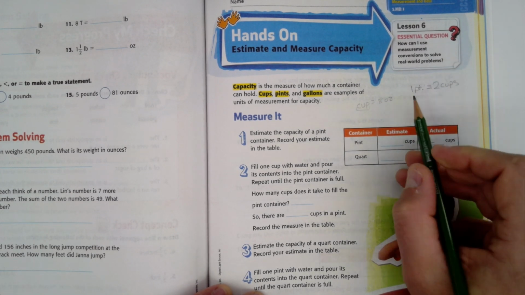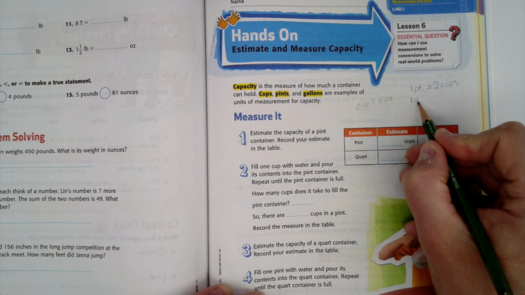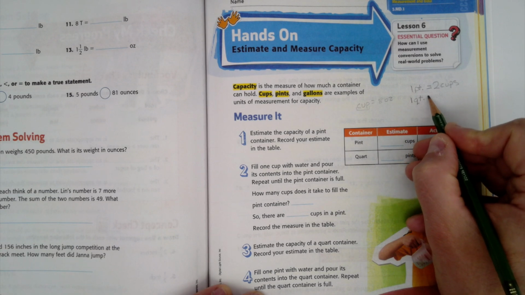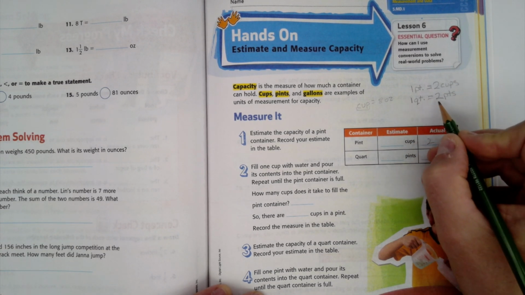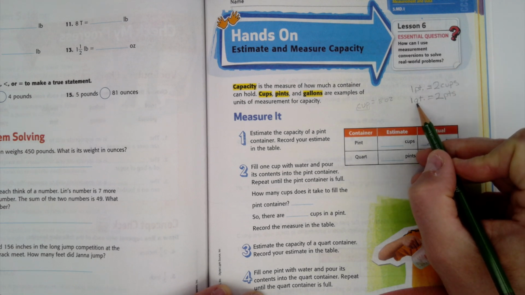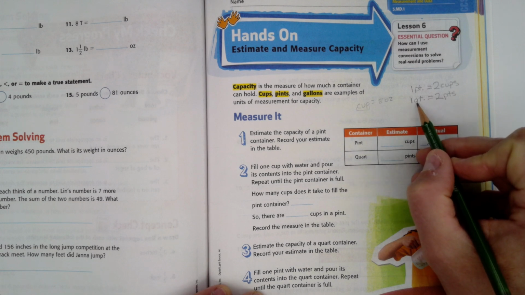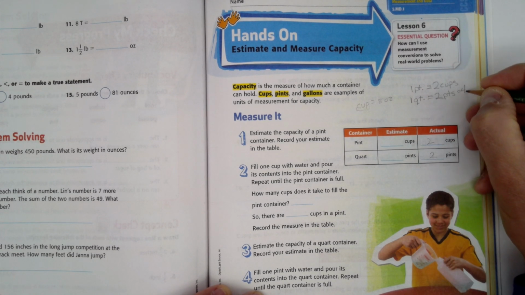The next one we have after pints is quarts. So 1 QT, quart, equals 2 pints. So if 1 pint equals 2 cups and 2 pints equals 1 quart, that would mean that 4 cups equals 1 quart. So it equals 4 cups.